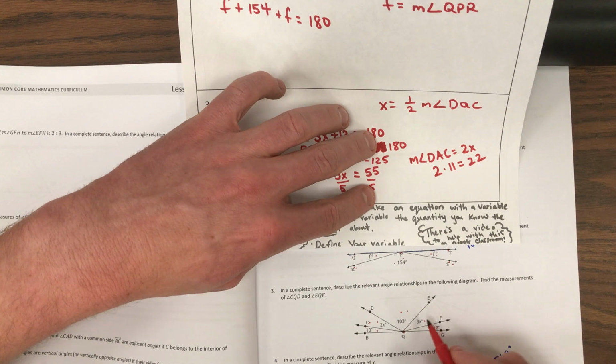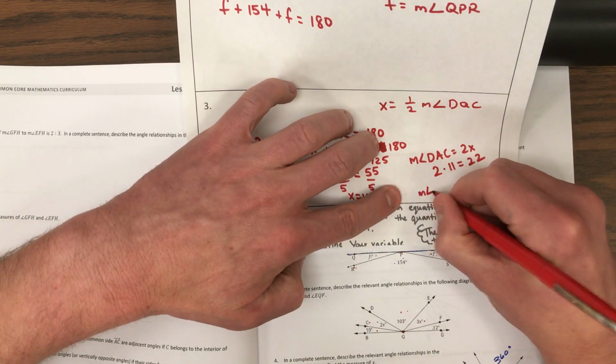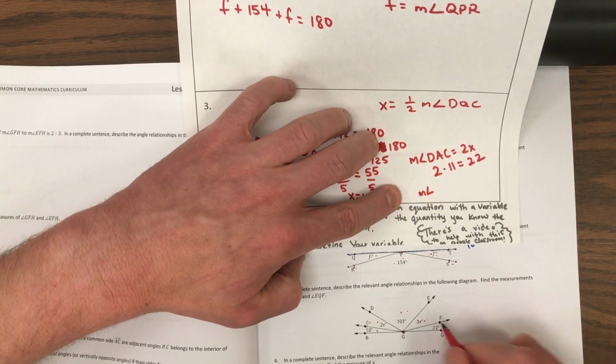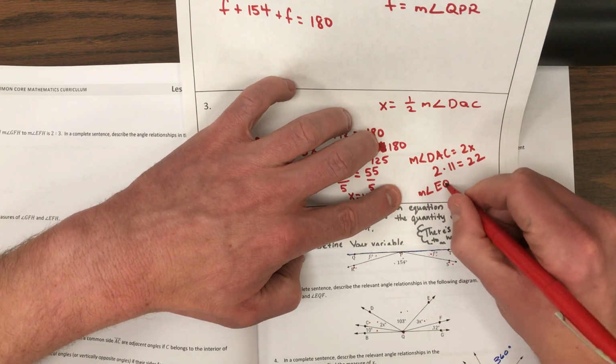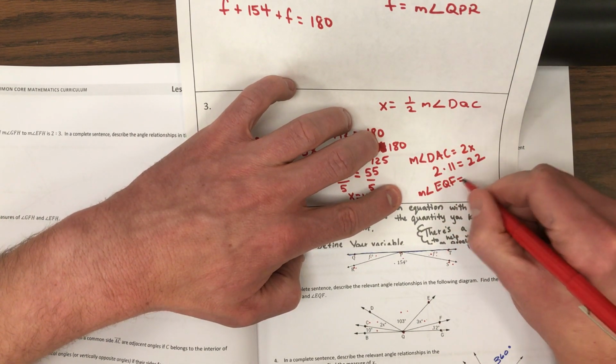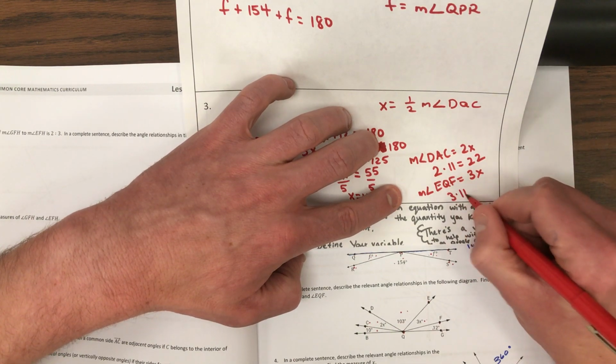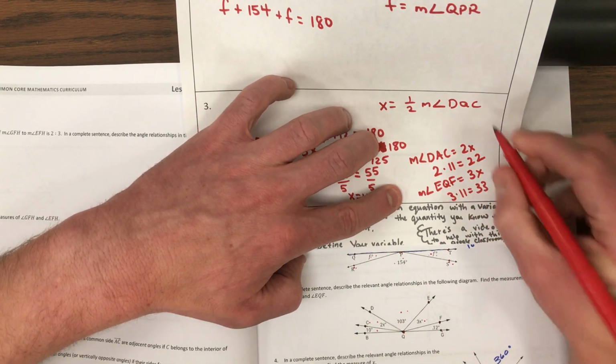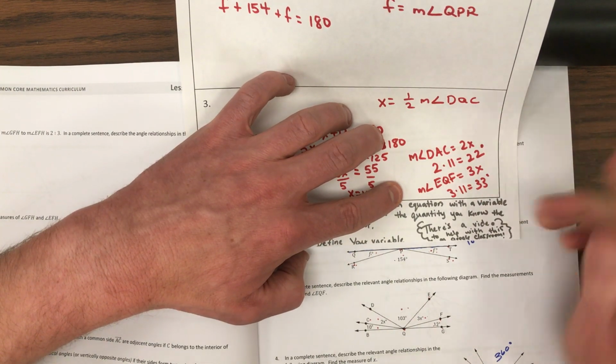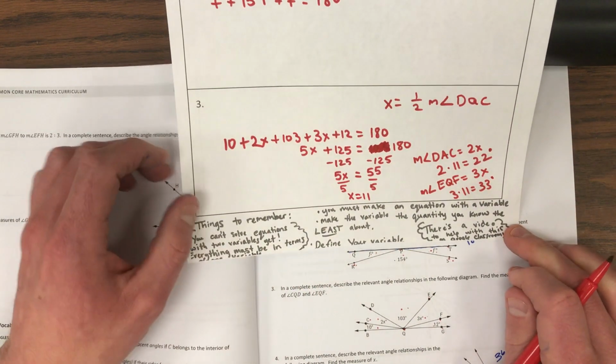And then the measure of angle EQF equals 3x. Well, that's 3 times 11, which equals 33 degrees. I've got to put our little degree symbols on there since we're talking about angle measures.